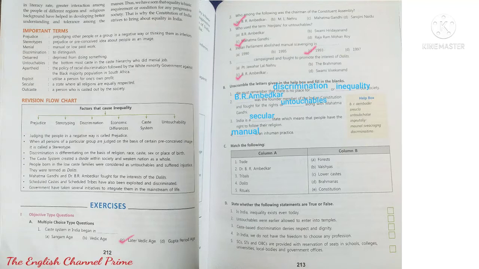Fourth one, Indian Parliament abolished manual scavenging in dash in the year 1993. Fifth question, dash campaigned and fought to promote the interest of the Dalits. Yes, among these options, it is B.R. Ambedkar. Done children.